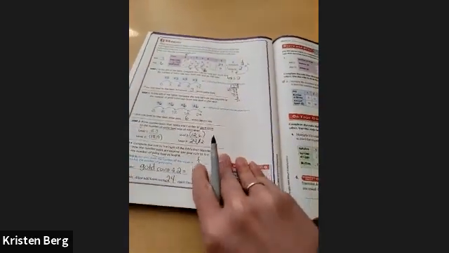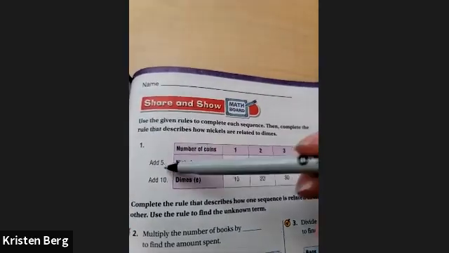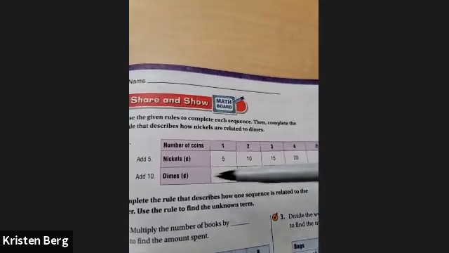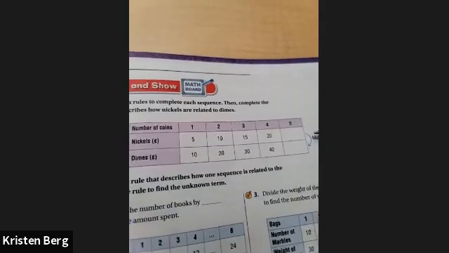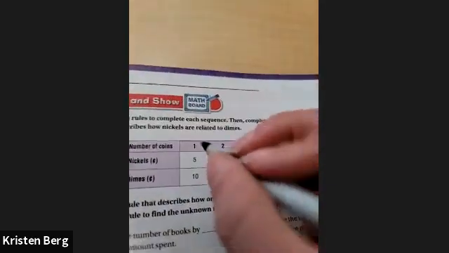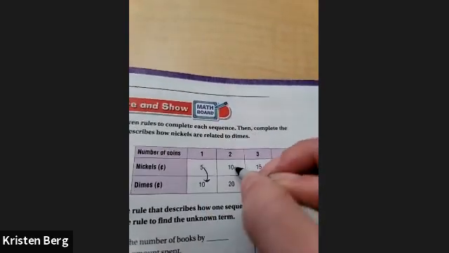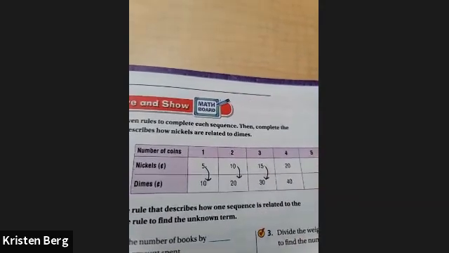All right, so what you're basically going to be doing is figuring out what the rule is here. Going across here is adding by 5s, and going across here it's adding by 10. So you could go this way to figure out the next one. But I want you to start seeing that you could see a pattern going across like this.